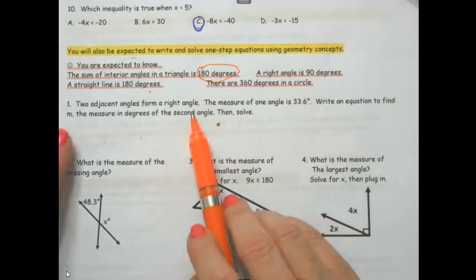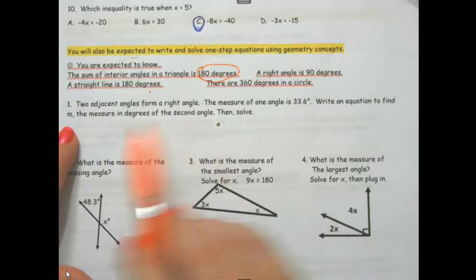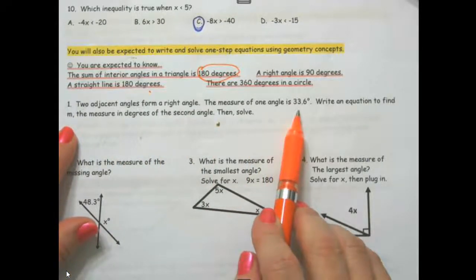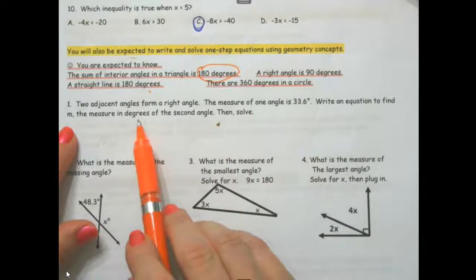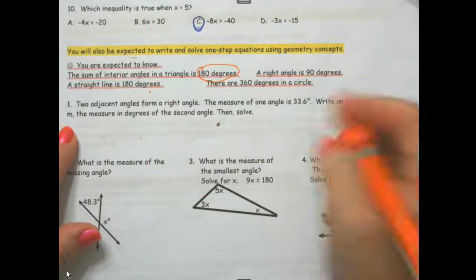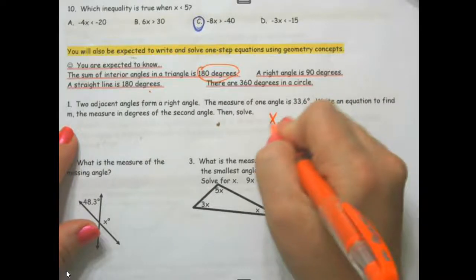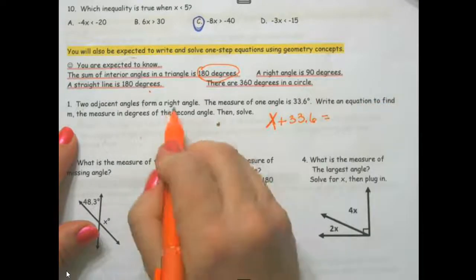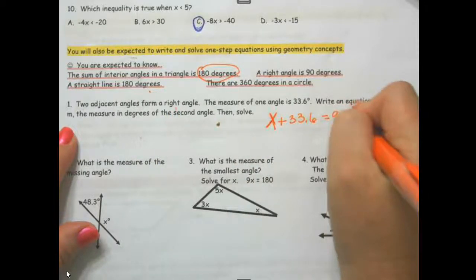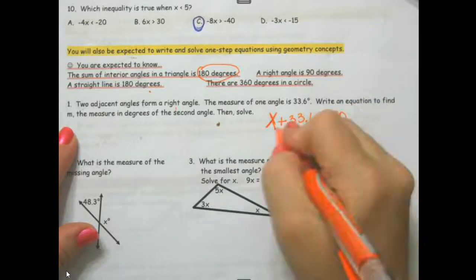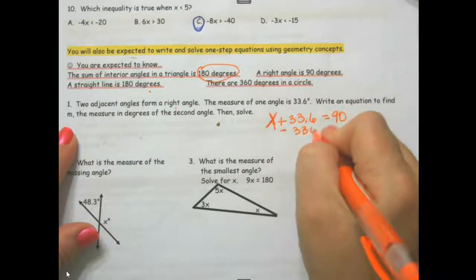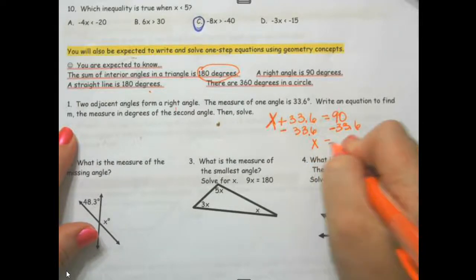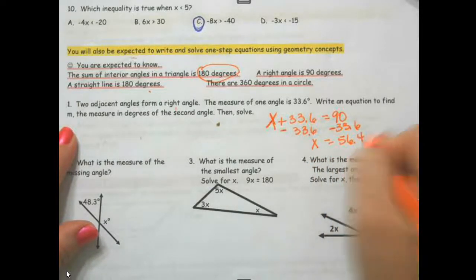Two adjacent angles form a right angle. And then one angle is measured 33.6. Write an equation to find the measured degree of the second angle. So we know two angles. One angle we don't know. The other one is 33.6. And they form a right angle, which is 90 degrees. So you will solve this by subtracting 33.6. X equals 56.4.